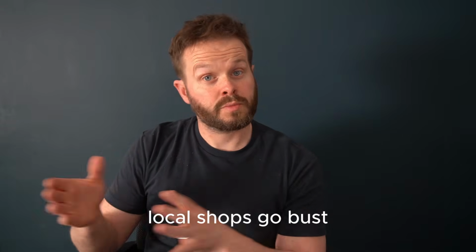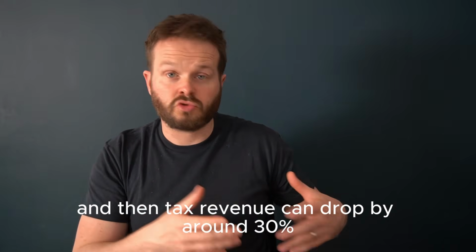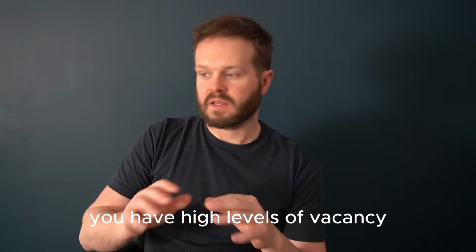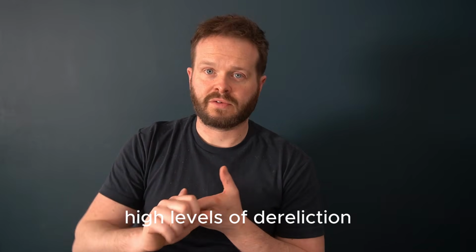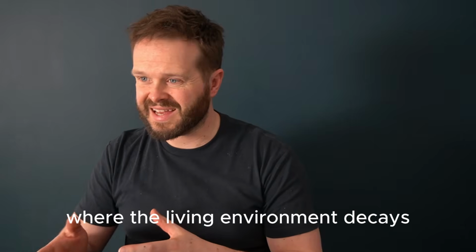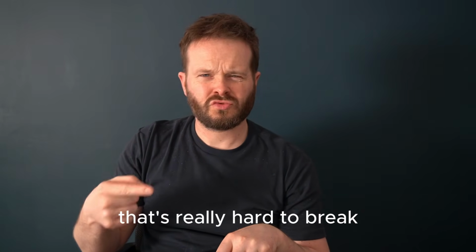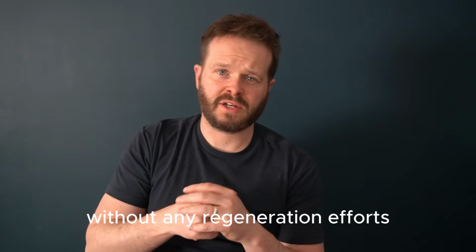With less money in the town, local shops go bust. And then tax revenue can drop by around 30%, leaving councils unable to maintain the area. You have high levels of vacancy, high levels of dereliction. This attracts criminals, where the living environment decays, crime rates rise, and it becomes this negative feedback loop that's really hard to break without any regeneration efforts.